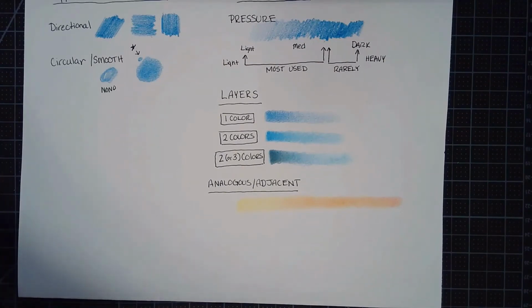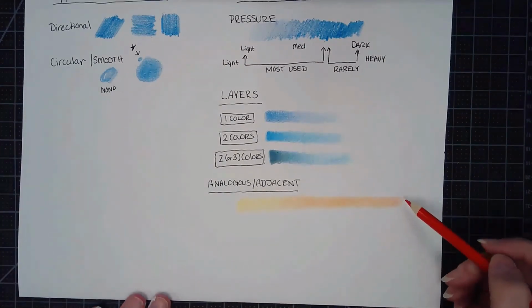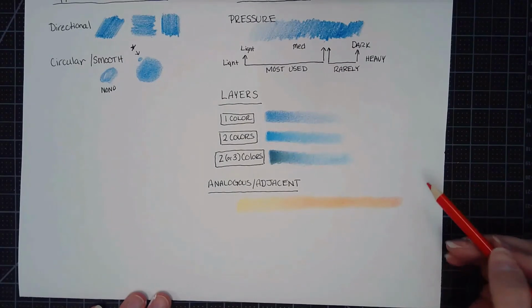And now I'm going to come in with some red, since red's going to be my darkest value in this analogous adjacent.